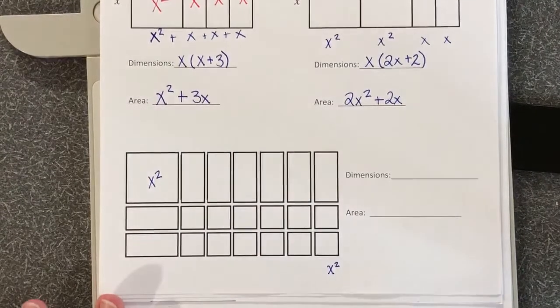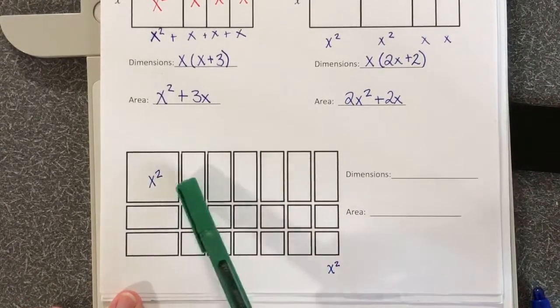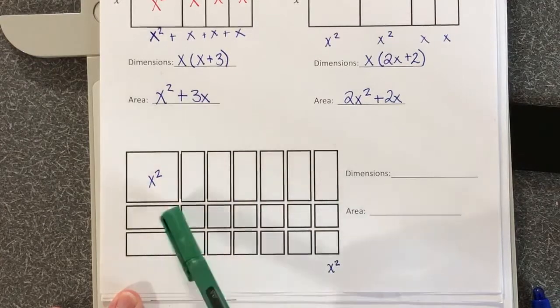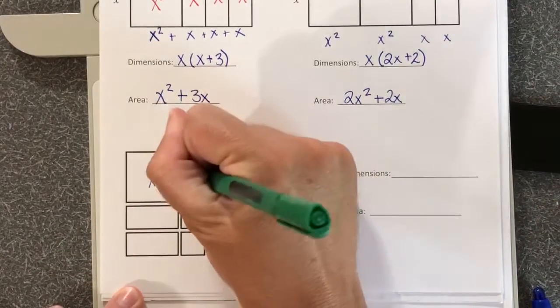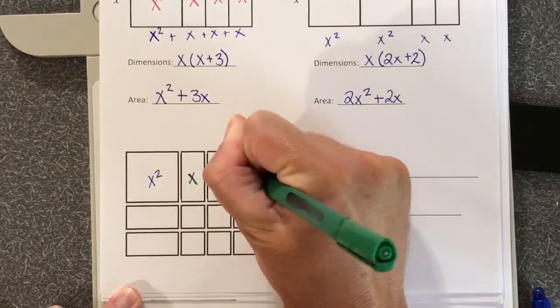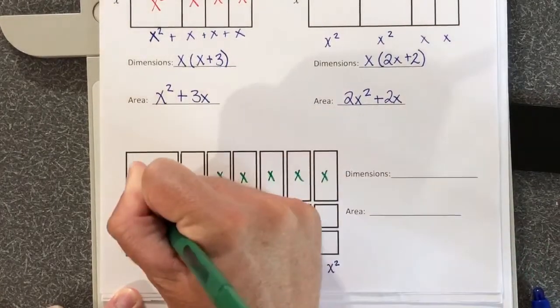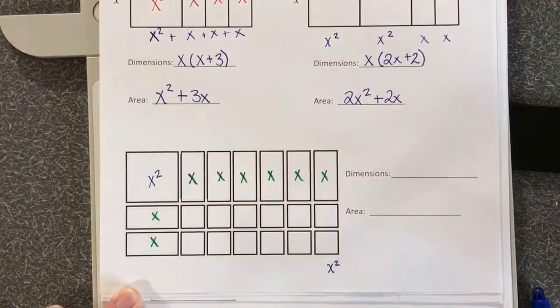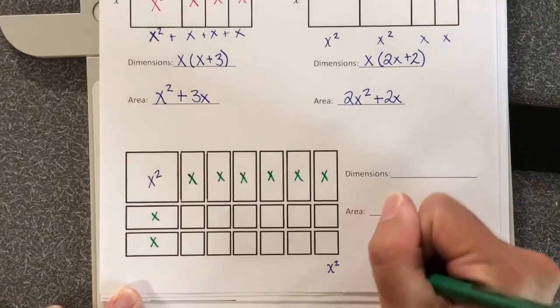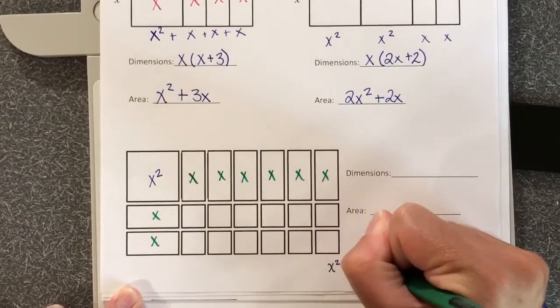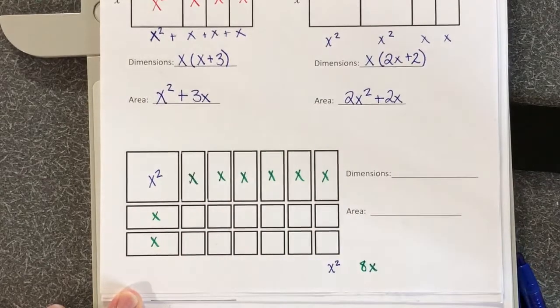But notice how I have 1, 2, 3, 4, 5, 6, 7, 8 x tiles. They're x tiles because that is their area. So when I add them all together, I have 8 x tiles, or 8x.